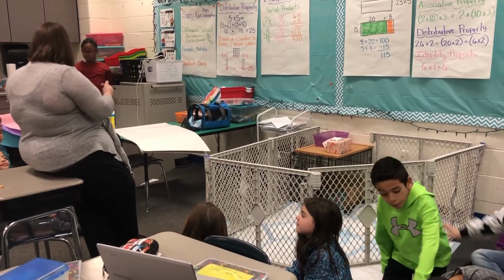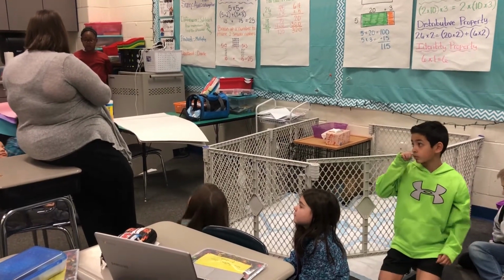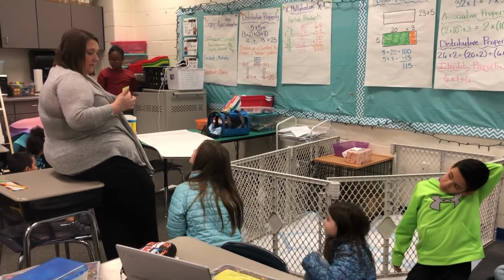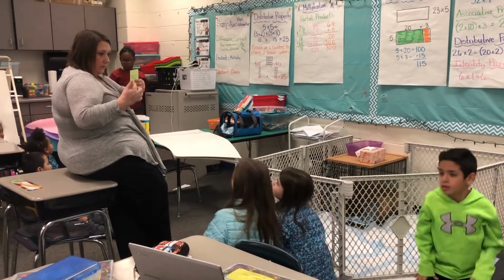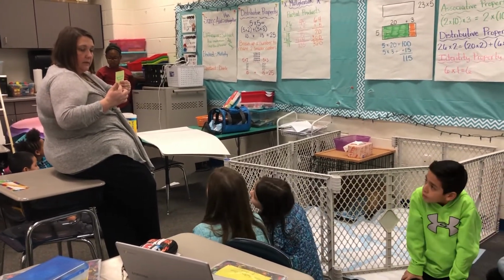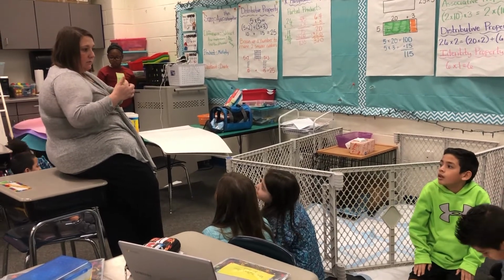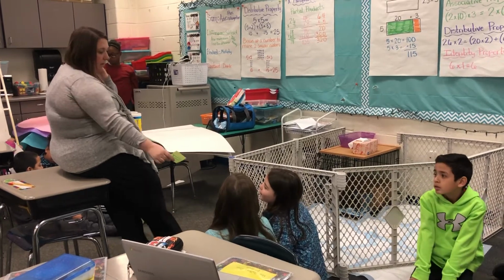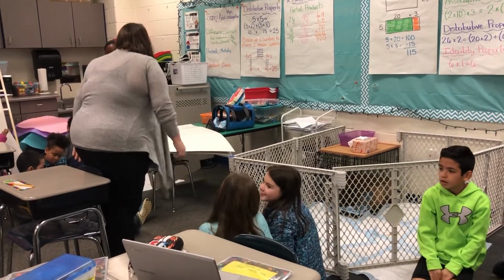Hey, guys, you need to find an example that would fit in more than one category. These sides are parallel, aren't they? You guys agree with that? Are these sides parallel? No. So is it a parallelogram? All right. What did you guys find?